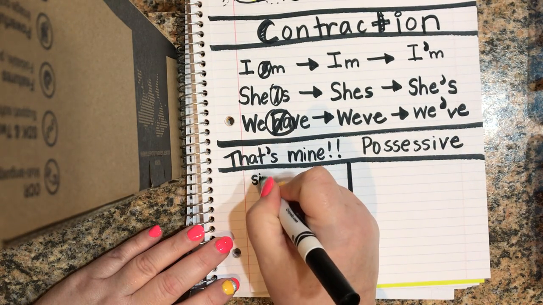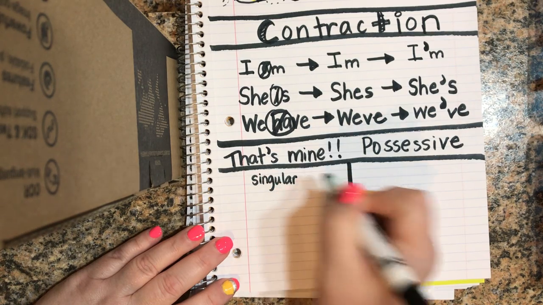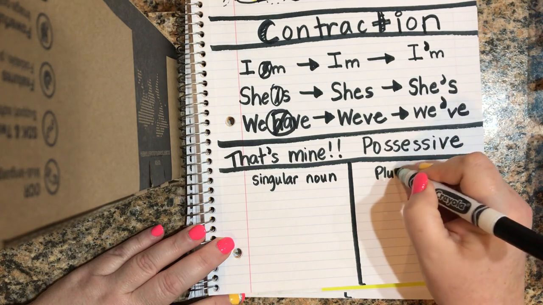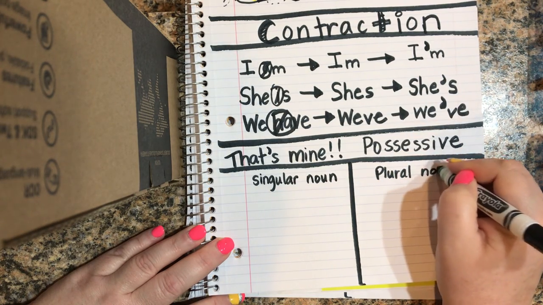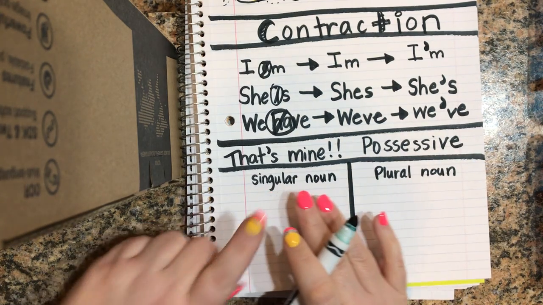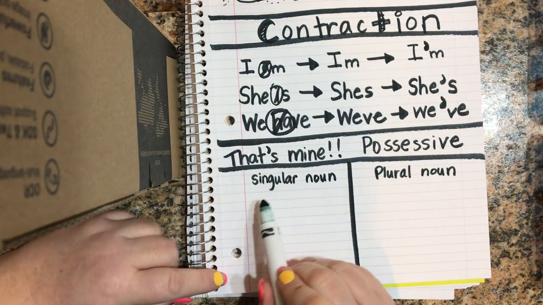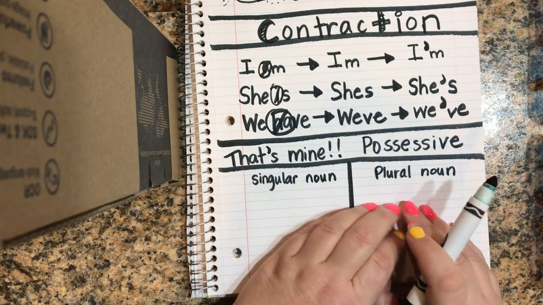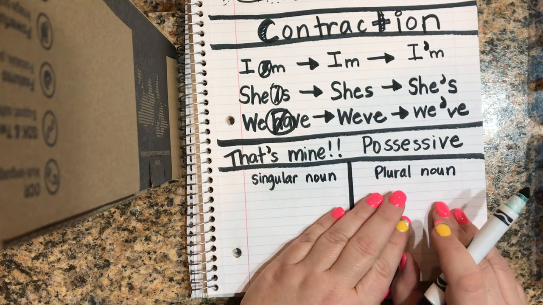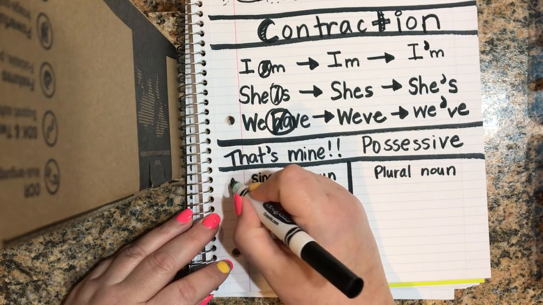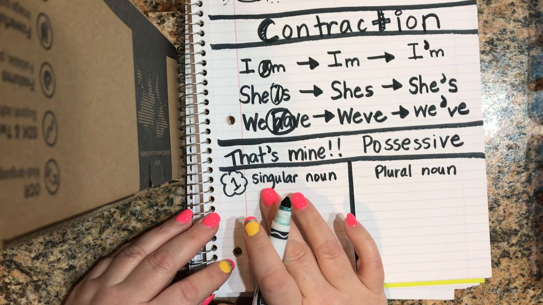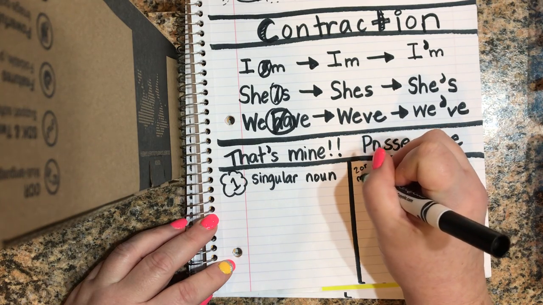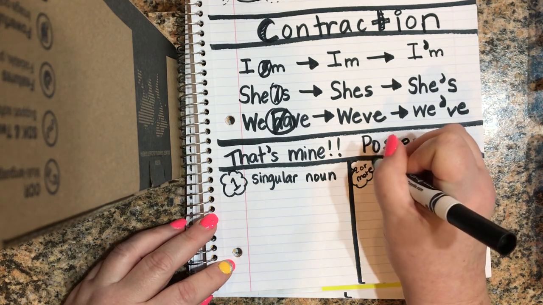Okay, now, here's where it gets complicated. It can be a singular noun that owns something or a plural noun. Now, I hope you know what plural and singular mean, but just in case you don't. Singular means one, okay? So that's one person owning something. Plural means a bunch of people owning something. So the rules are different. If singular, I'm going to put the number 1 over here just to remind myself what singular means. And then over here, I'm going to write 2 or more. Okay? Because it gets confusing.